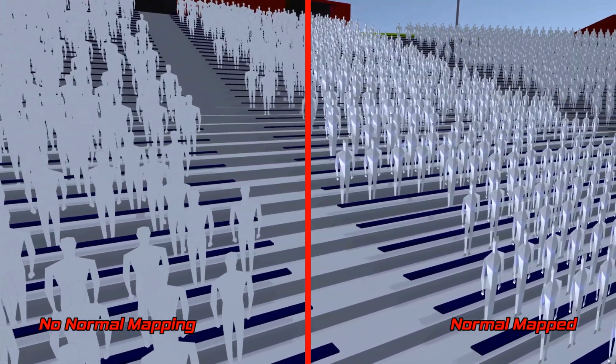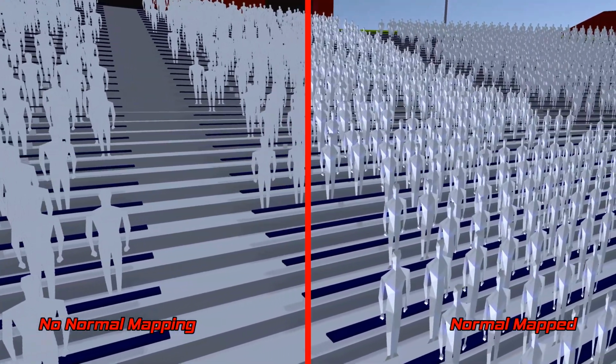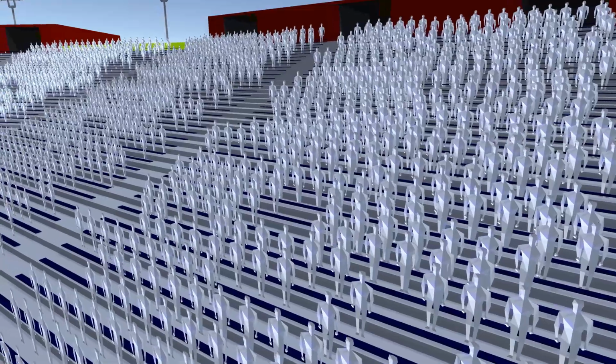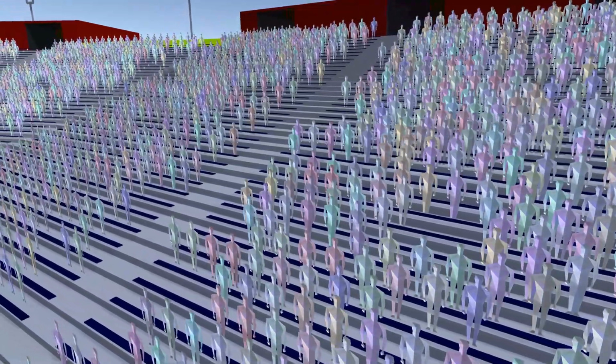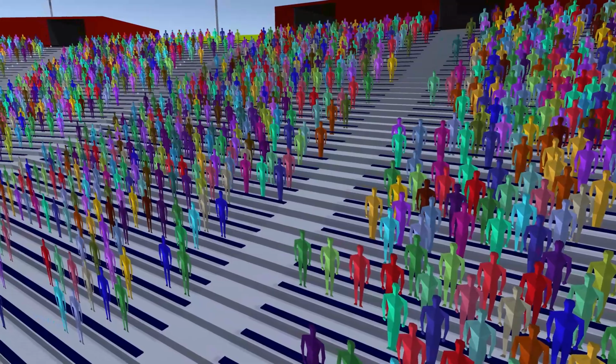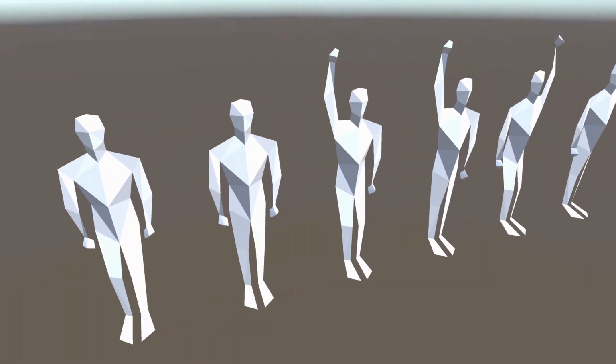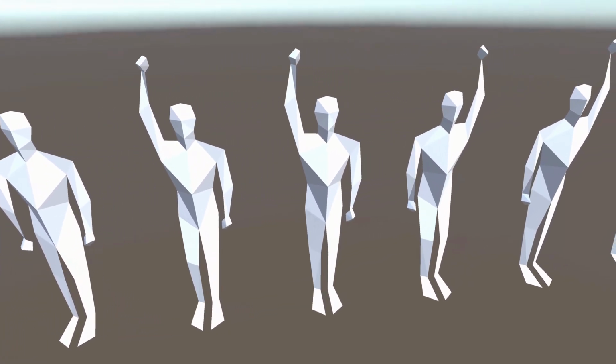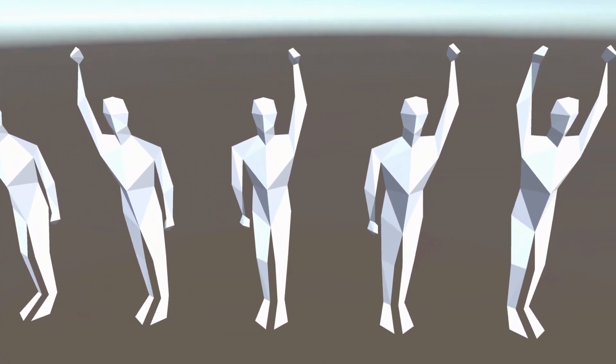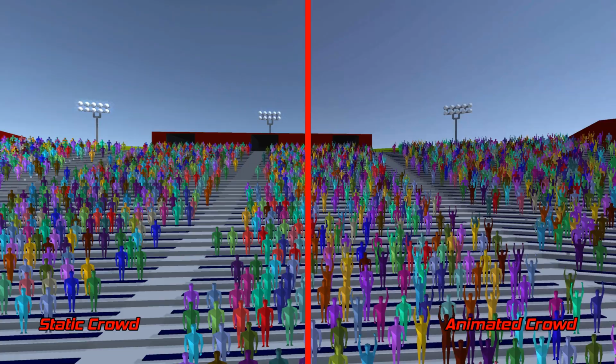For one thing, the crowd is perfectly still. For another, there's no variation. Giving the people random colors helps make things more vibrant, but it still didn't fix the problem of the crowd looking too stiff. I went back to the 3D model of the person, created a few more poses and animation frames, and regenerated the crowd. With varied poses and animations, the crowd feels much more alive.